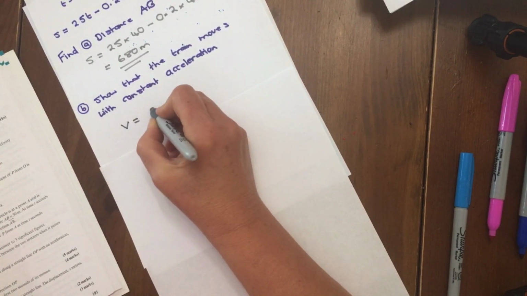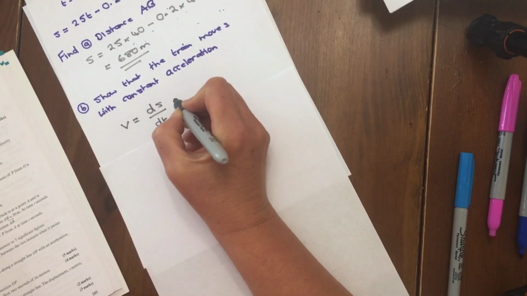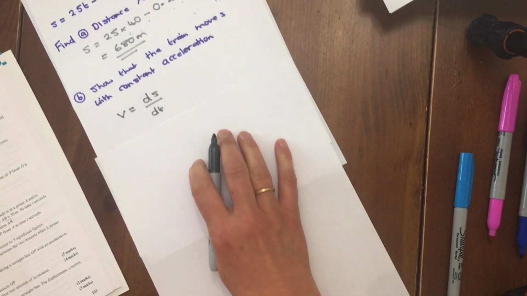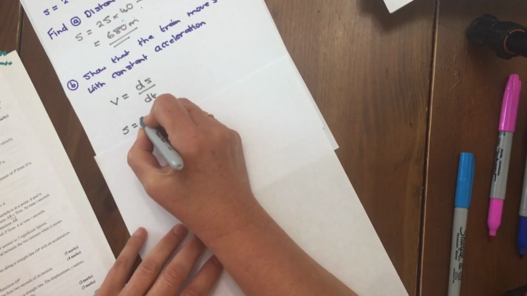Velocity is displacement differentiated. Okay, so I know that my displacement formula is this.